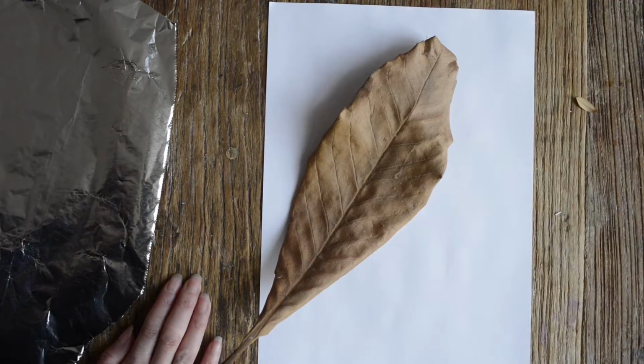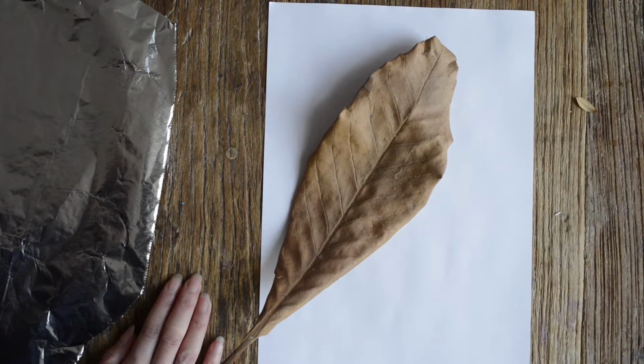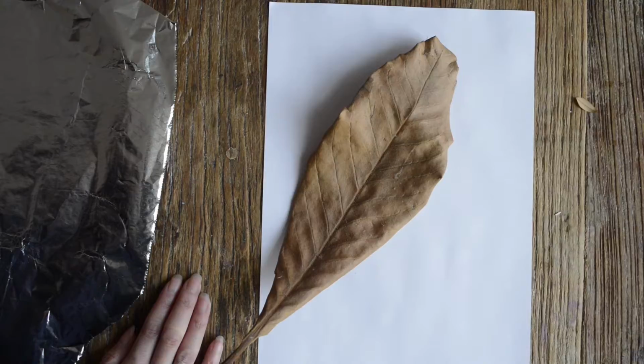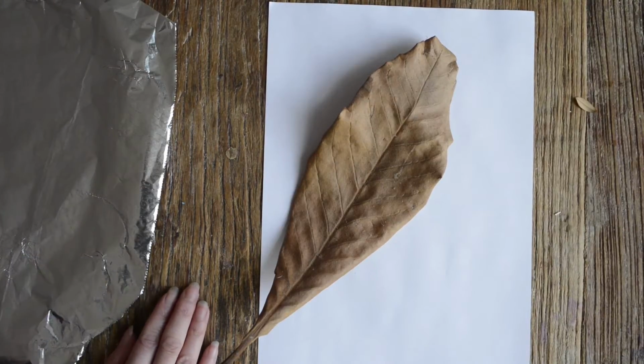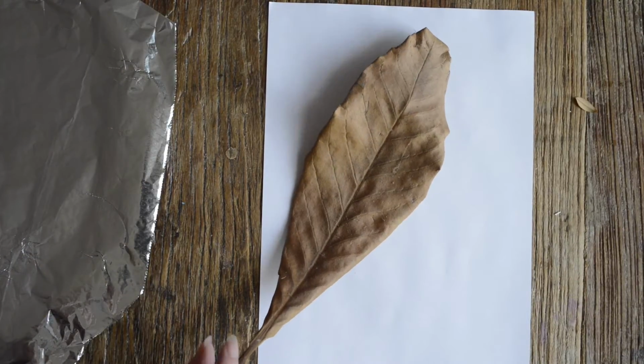Today I'm just going to give you a short walkthrough on how to create a foil template. So what you need to do is make sure you collect some flat objects or different things that you are interested by the shape or the texture of them.